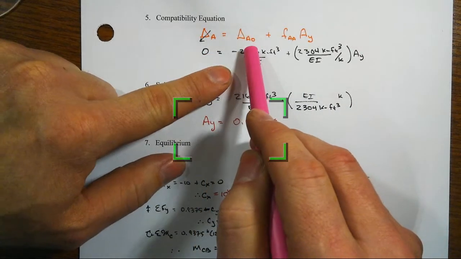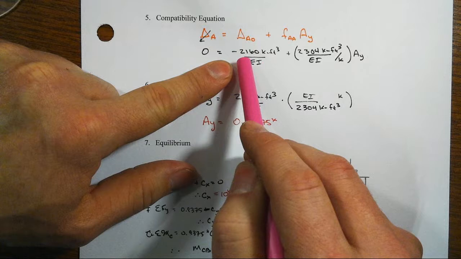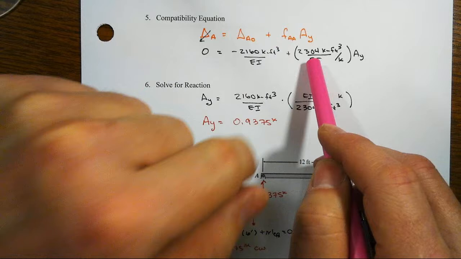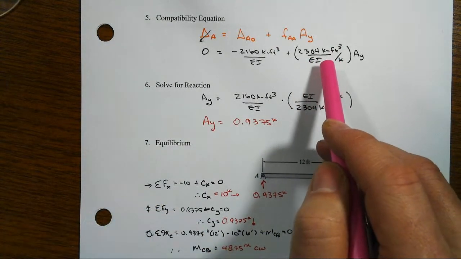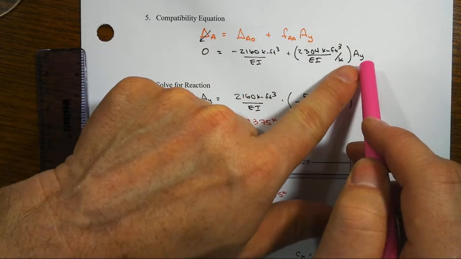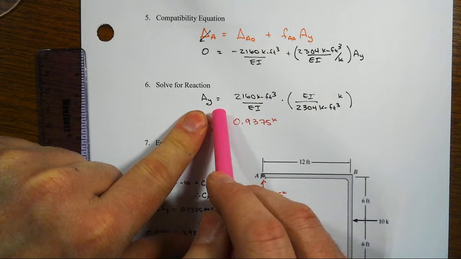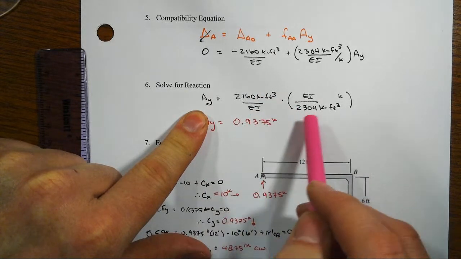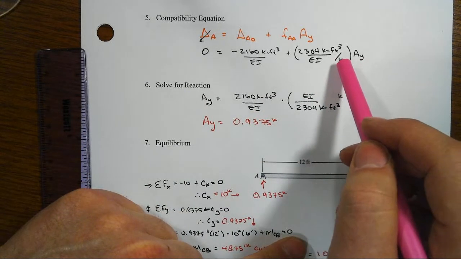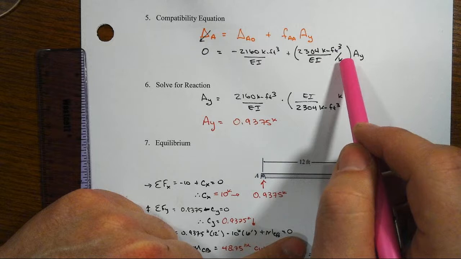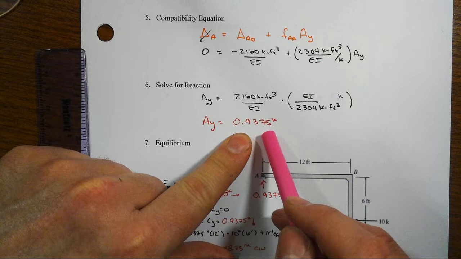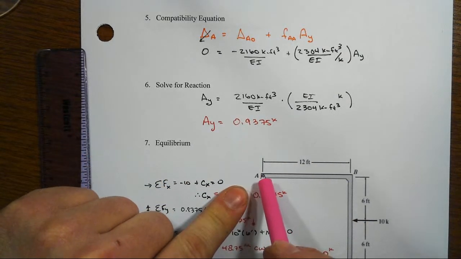Delta A is 0. We found out that the primary displacement was downwards 2160 kip-foot cubed. We found that due to a unit load out there, we had an upwards 2304 kip-foot cubed over EI per kip of unit load. And we scale it up by AY, solve then for AY. Notice the units: kip-feet cubed over kip-feet cubed. The EIs go away, and we're left with a kip because in reality that flexibility coefficient was a displacement per unit load. And that means that our reaction, when we work that out, is 0.9375 out here at AY.